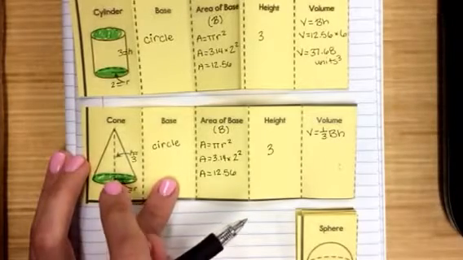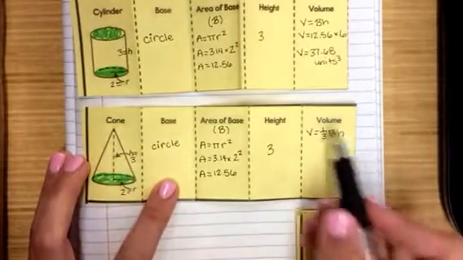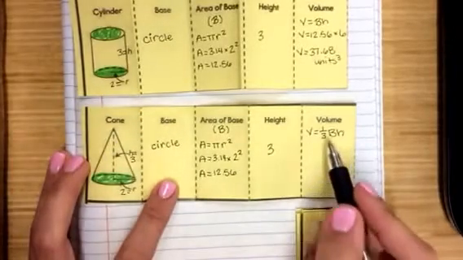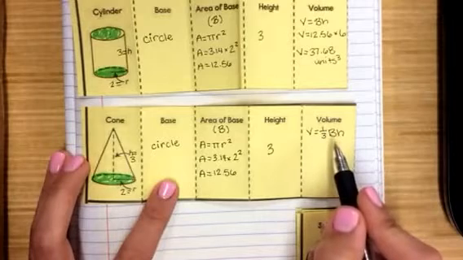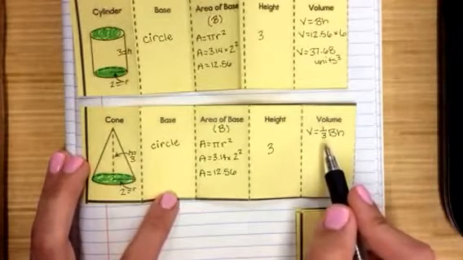If you pour water on a cone and you put it back on the cylinder, it's going to take 3 cones to fill up the cylinder. So that's where we get the 1/3. So just make sure that you remember that when you are working and when you have to plug in the formula, the formula for a cone is a little bit different. It has the 1/3 in there.